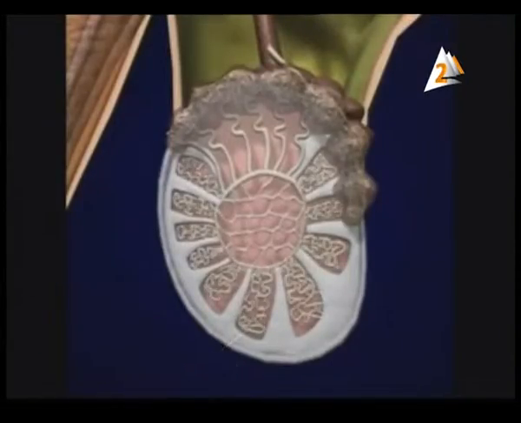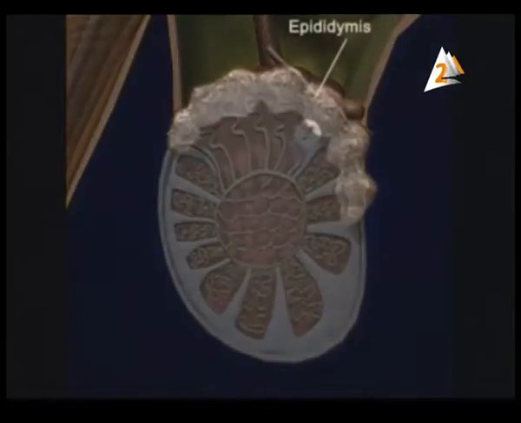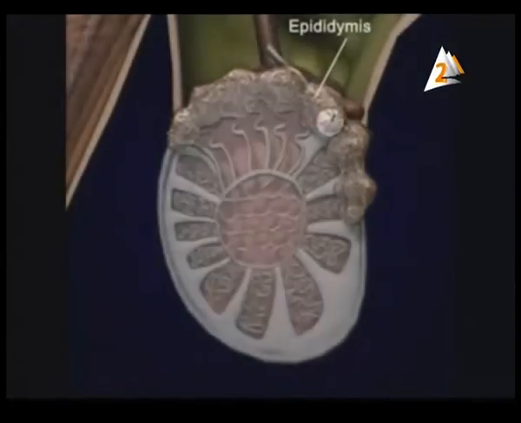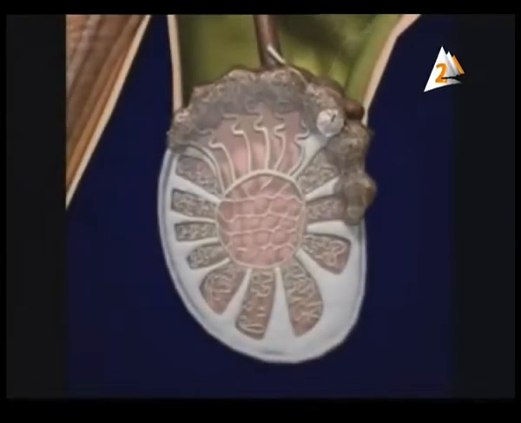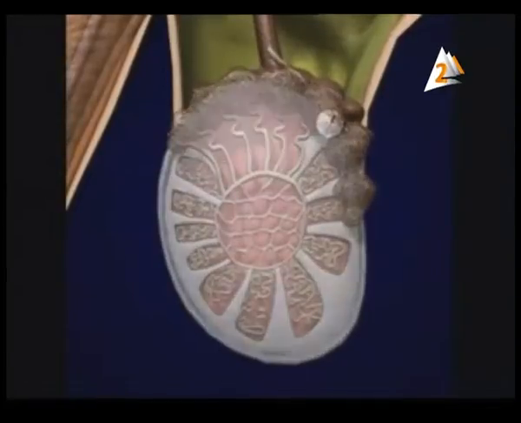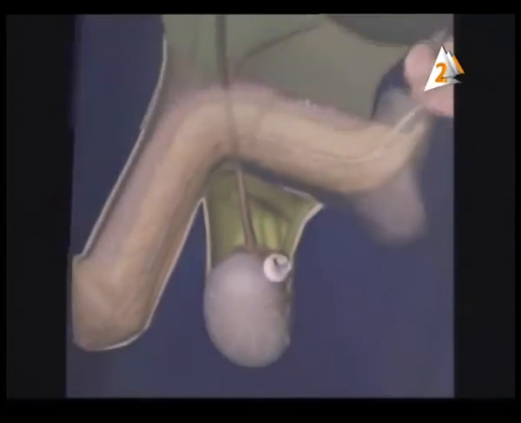What will happen if the testes are not found in the scrotal sac, or they do not descend into the scrotum? Yes, spermatogenesis does not occur because of the unsuitable temperature inside the body, and this will cause infertility.